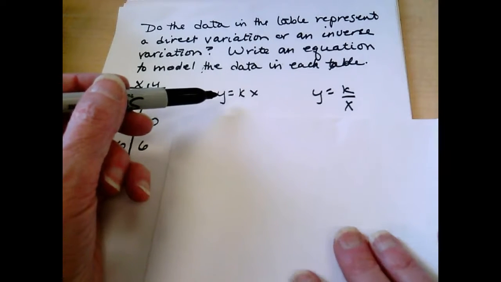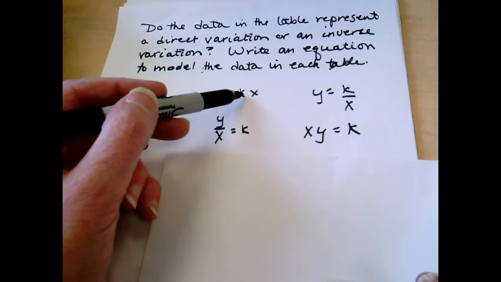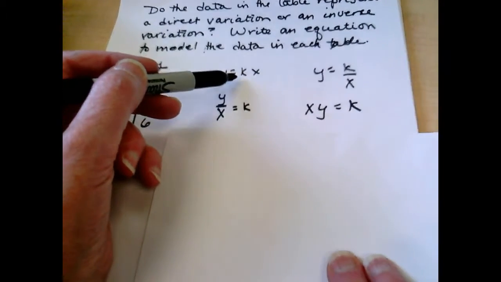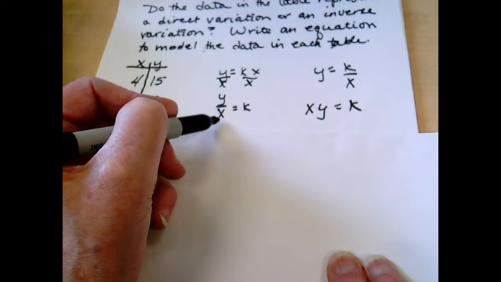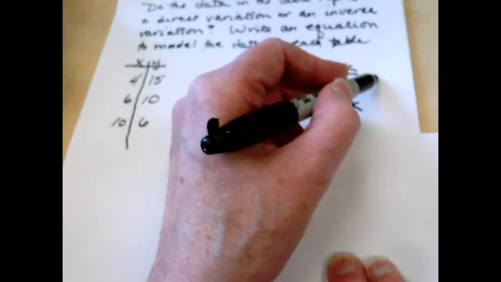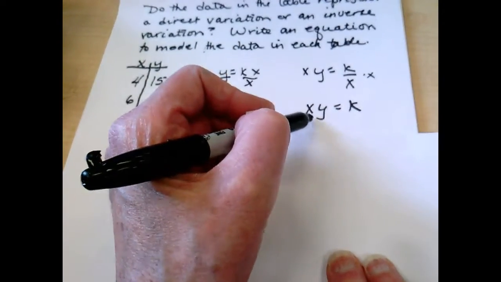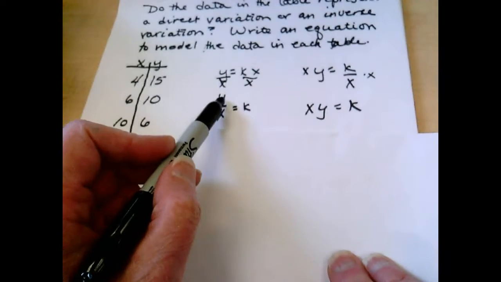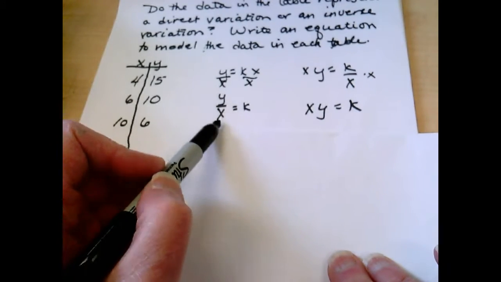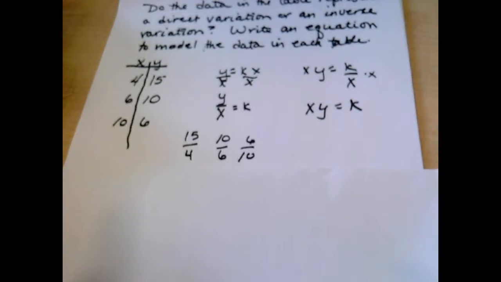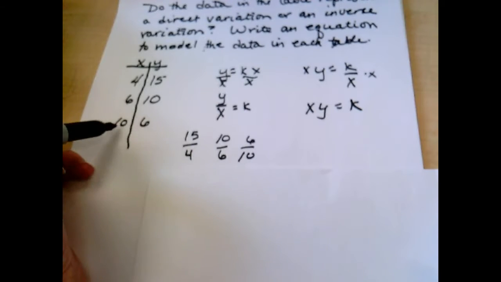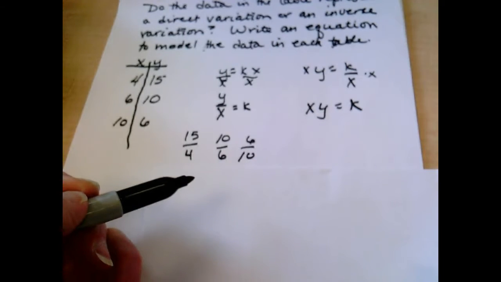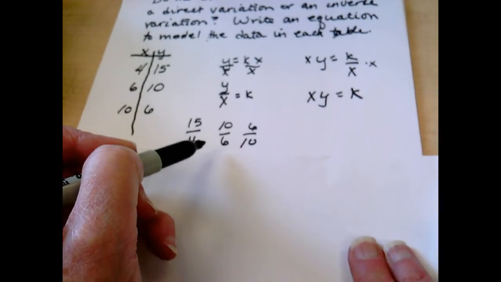If I solve both of those for k, in the direct variation equation I divide both sides by x, and I get y divided by x equals k. In the inverse variation, I multiply both sides by x, and I get xy equals k. So we're going to take our y and x values and divide them, and also multiply them. In my first one, I go 15 divided by 4, 10 divided by 6, 6 divided by 10. Are those equal to each other? No. So this is not a direct variation.